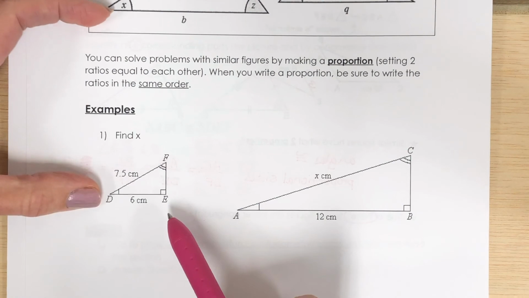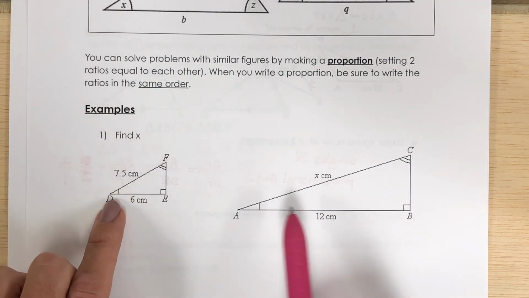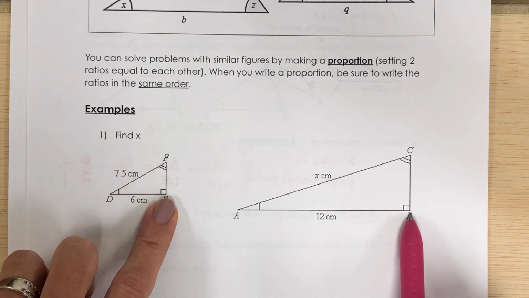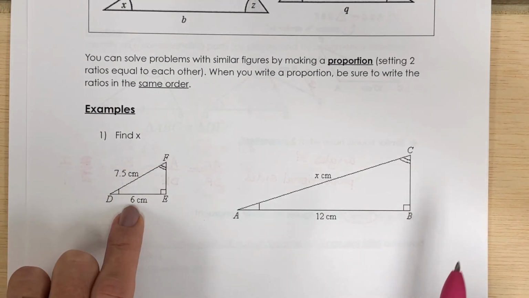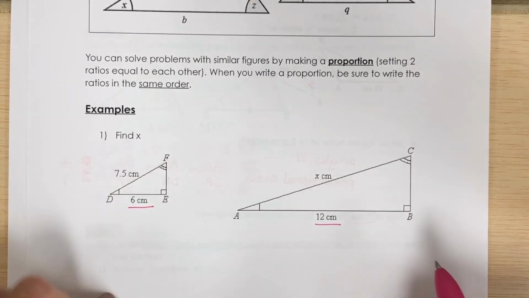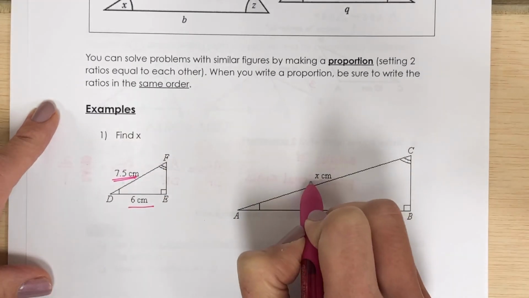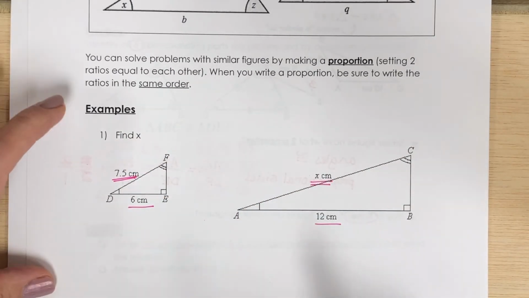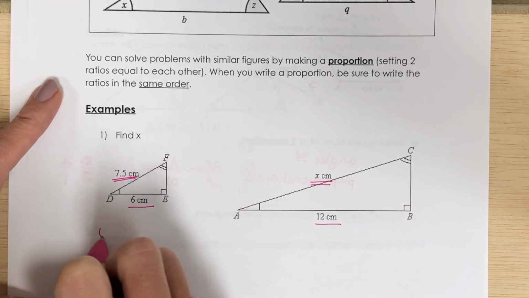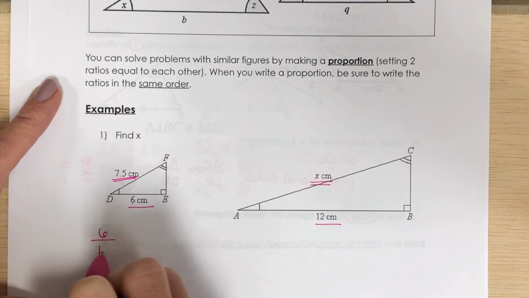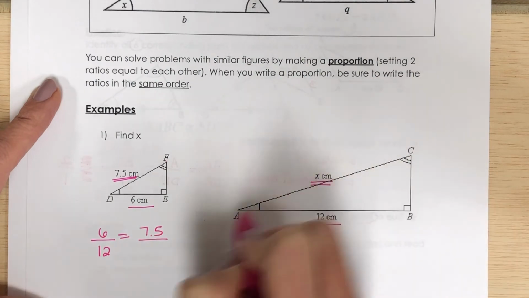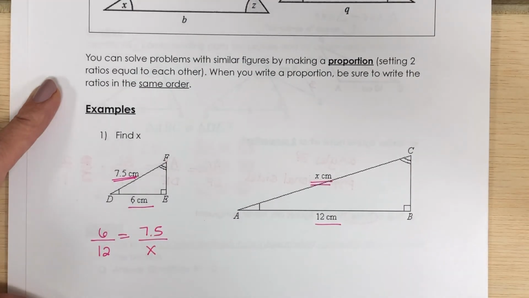So let's go ahead and do example 1. We need to find x. I know that these two triangles are proportional because these two angles are the same, these two angles are the same, and these two angles are the same. It's a right triangle. So therefore I know that these are going to match up and these are going to match up. So I'm going to set a proportion. I'm going to call this one the small one and the big one. So small over big is the same as small over big. This is a really easy one to set up.